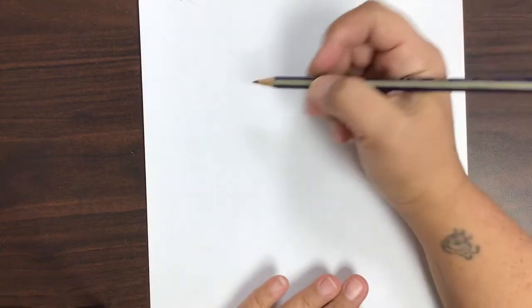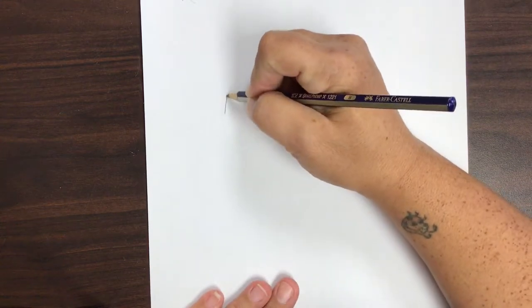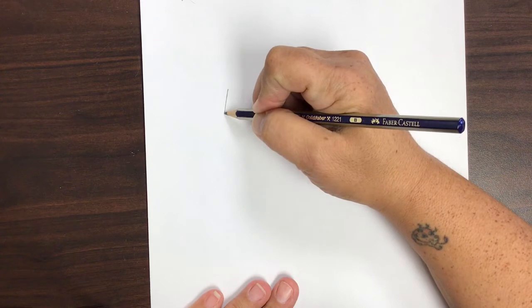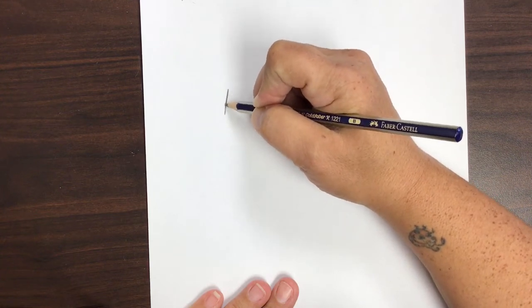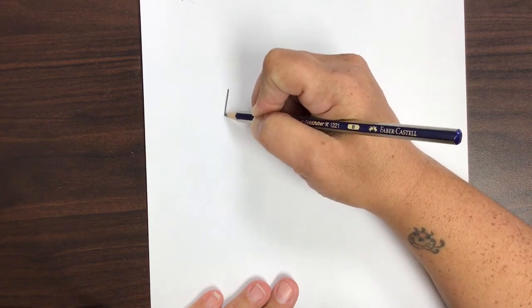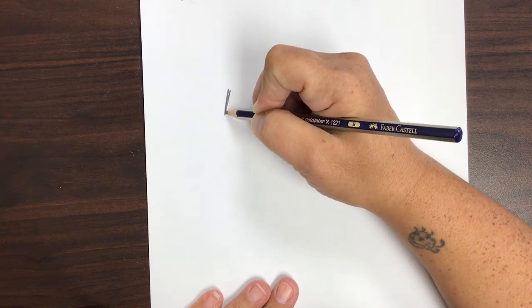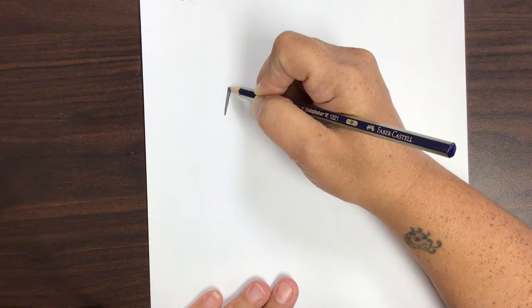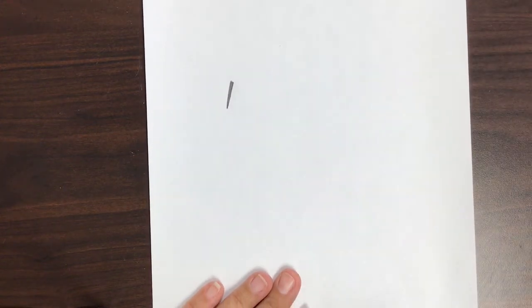Some of the things that I want you to practice is creating a variety of lines. So be able to make some of those thick lines look thick, because when you draw a line with a pencil, oftentimes that line is very thin. But if you add to that line by maybe tracing back and forth, you see how I am making that line thicker.